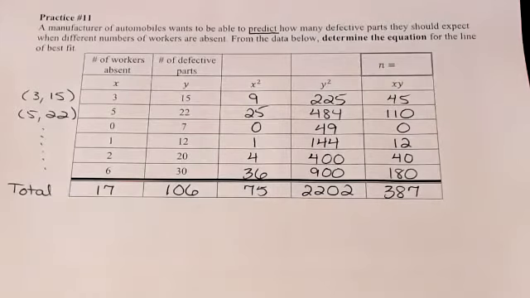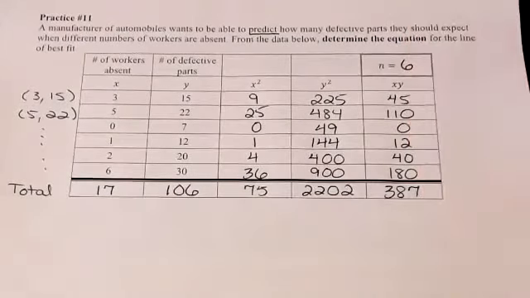The last thing we need is the number of ordered pairs. N is equal to the number of data values we have here. And how many data values are we actually working with? Shout it out. How many points of data do we have here? Is it 6? Yes, 6 exactly. We have 6 points that we're using for our data.